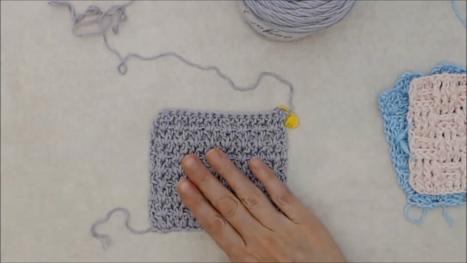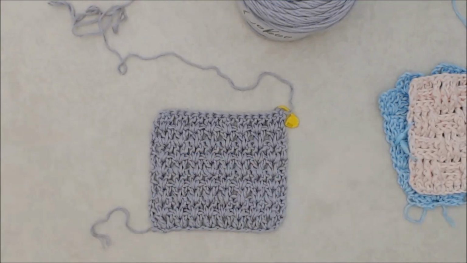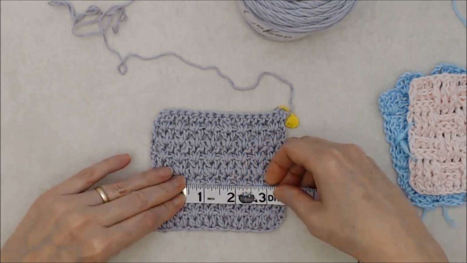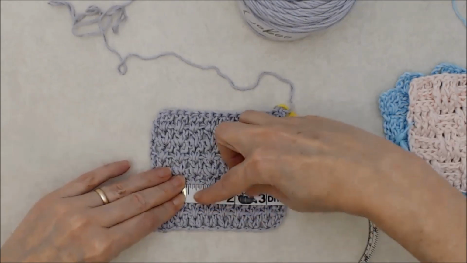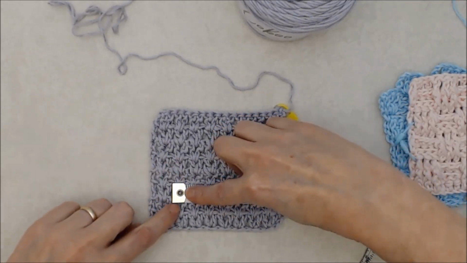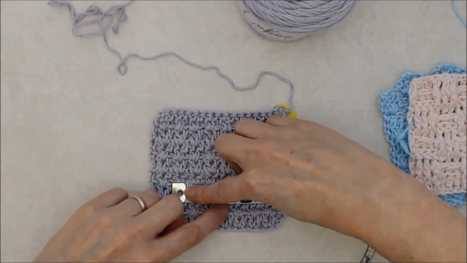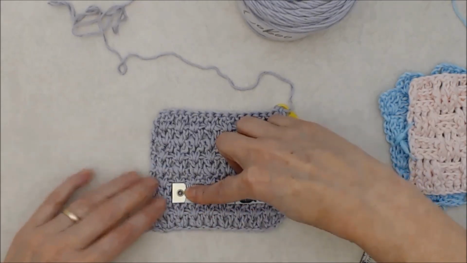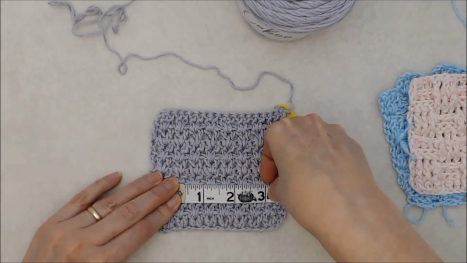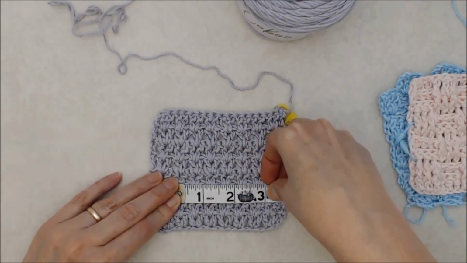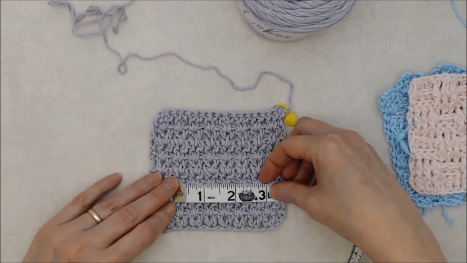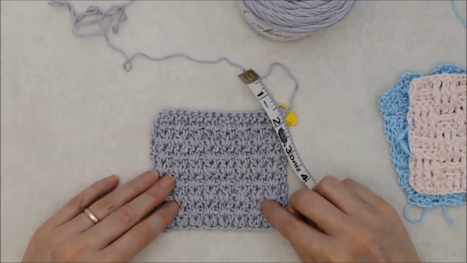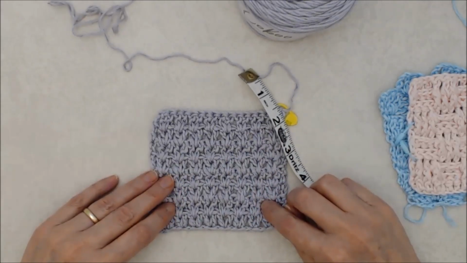All right, so let's start with the double V stitch. When you measure, you want to measure in the middle of the swatch. You'll count your stitches in the 3-inch section. So I have 13 stitches in 3 inches. You take the 13 stitches and multiply that by your 10 repeats, and that would equal 130 stitches.